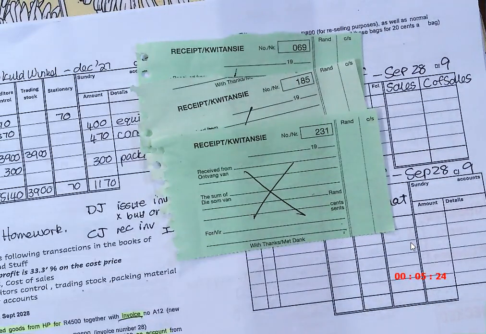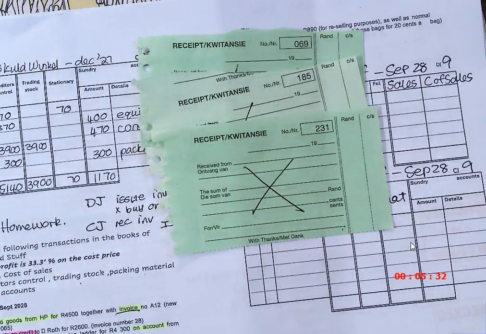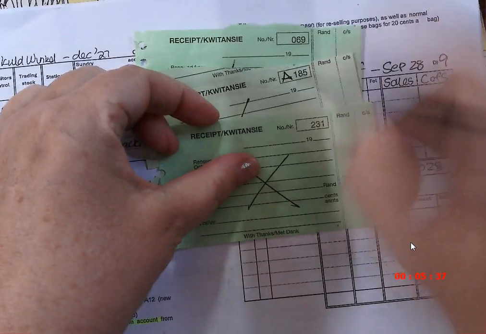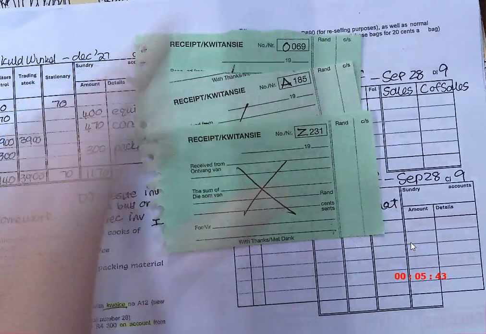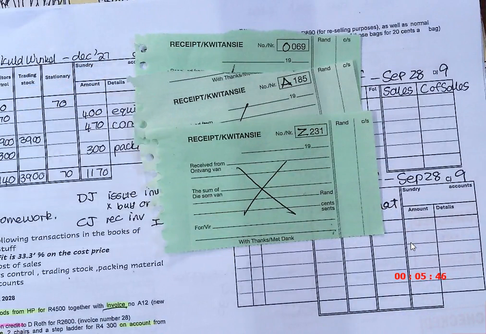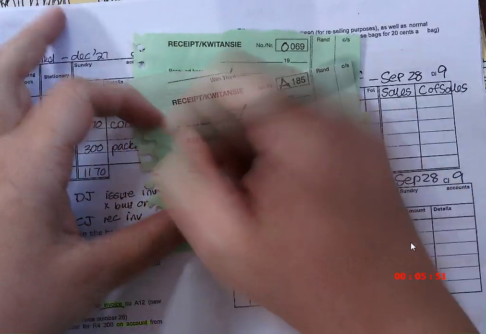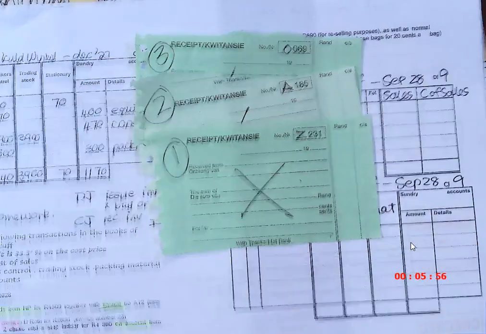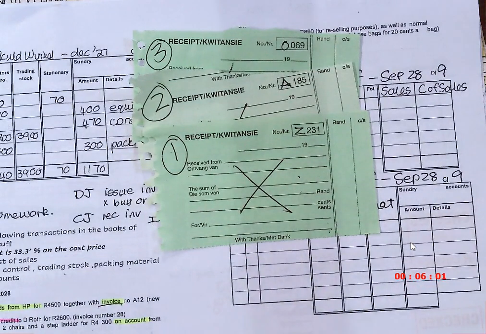So now I want to put this in a file. And it would even be worse than this. This one might have an A in the front, and this might have a Z in the front, and this might have a 0069. It doesn't matter because the books are numbered differently. So I go look at the dates, and I say, okay, this one I got first, this one I got second, this one I got third. And that's what it means when I say I renumber it. I give it my own number so that I can find it.